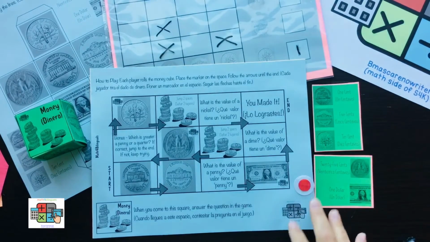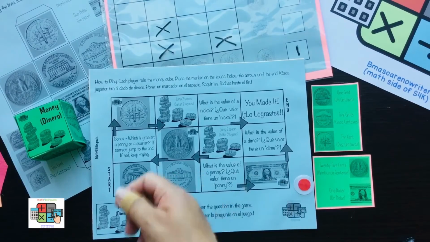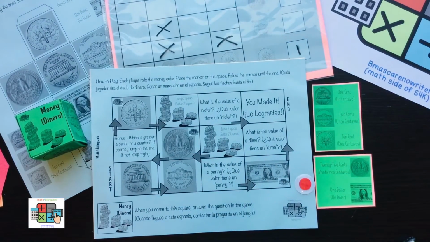So I hope that you have fun with some of these games. This is a great way to do it. You can also do it as a bingo if you wanted to, and see where you land. Many different ways you can do this. The important thing is just to have fun while you're learning math.